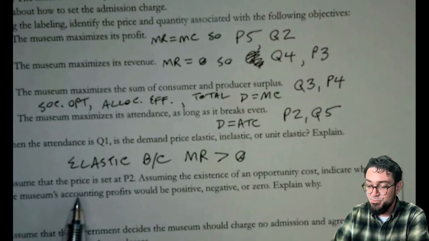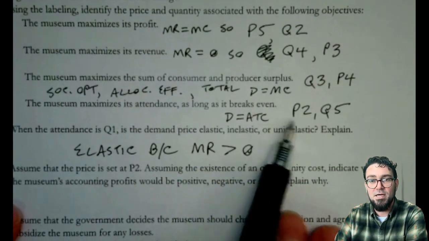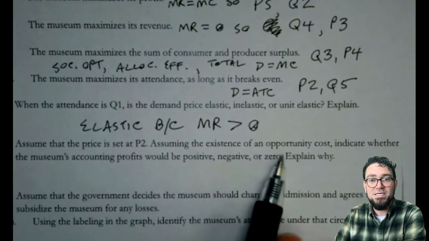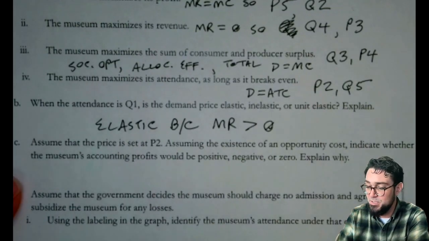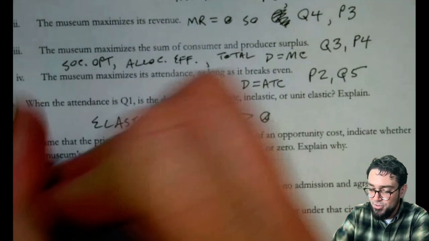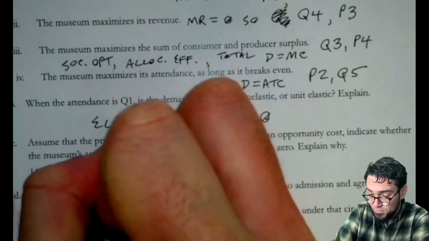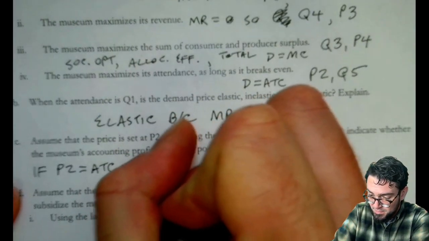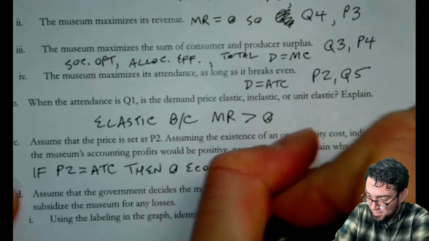Now let's take a look. Assume the price is set at P2. They picked P2. Which one was that? P2. They picked the one with the big attendance. Okay. Assuming the existence of an opportunity cost, indicate whether the museum's accounting profits would be positive, negative, or 0, and explain why. Well, I know if P2 is equal to the ATC, then they have 0 economic profit, right?